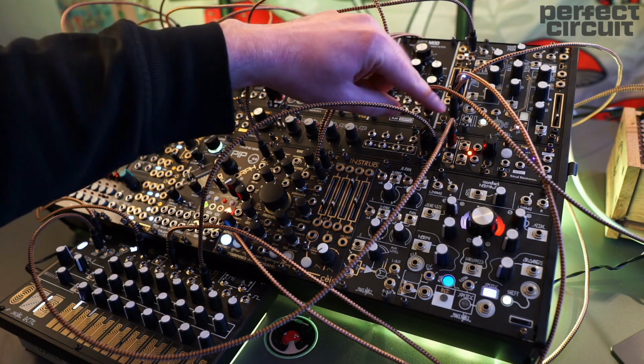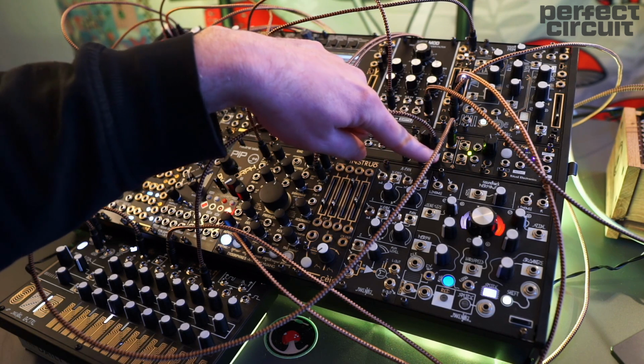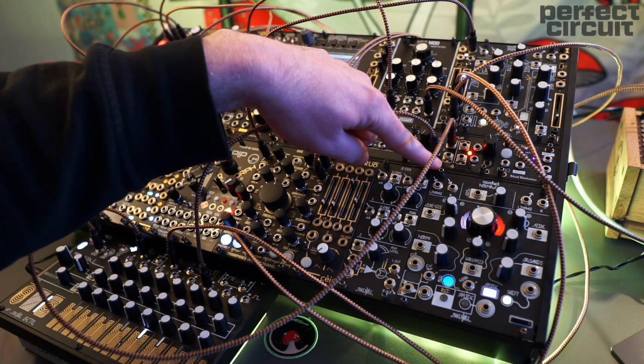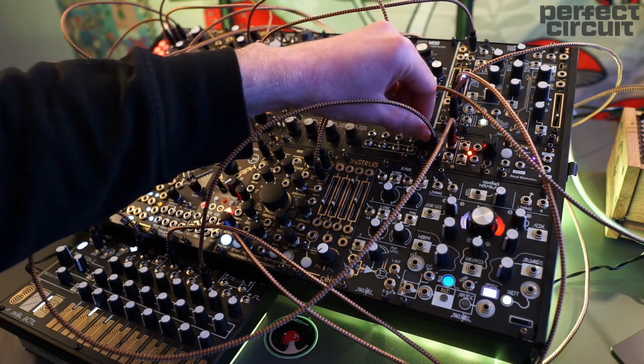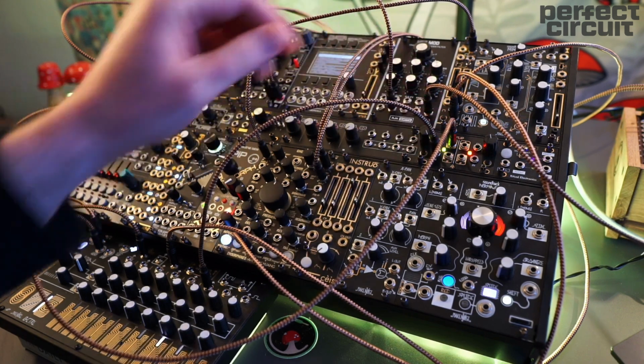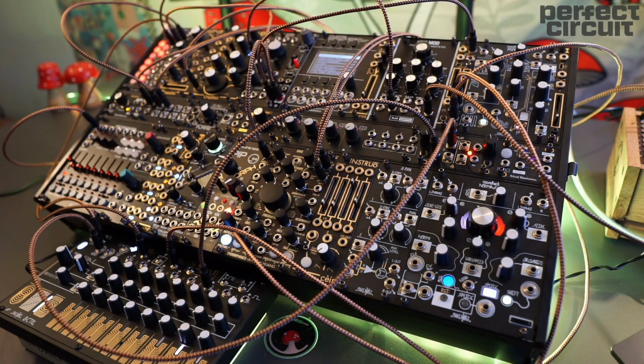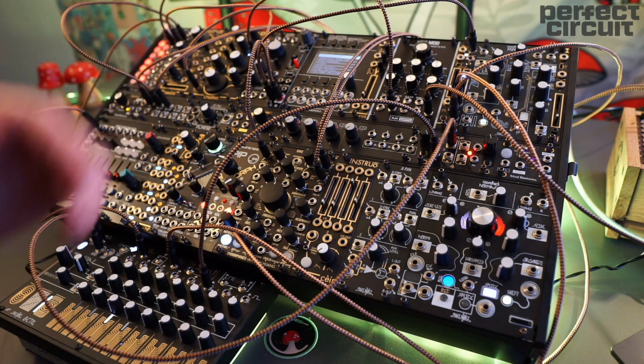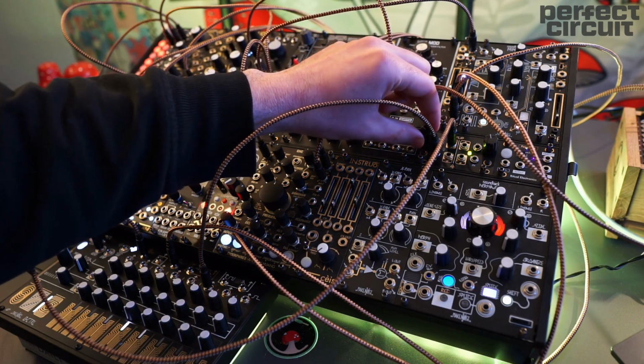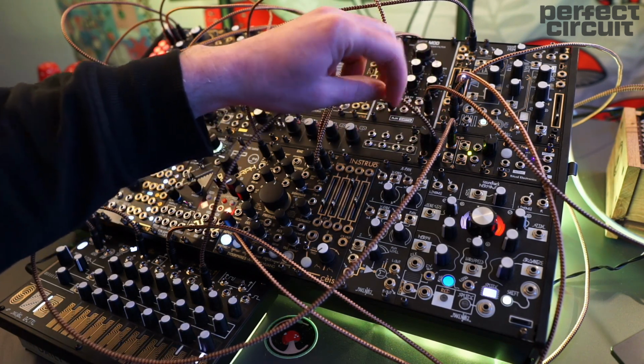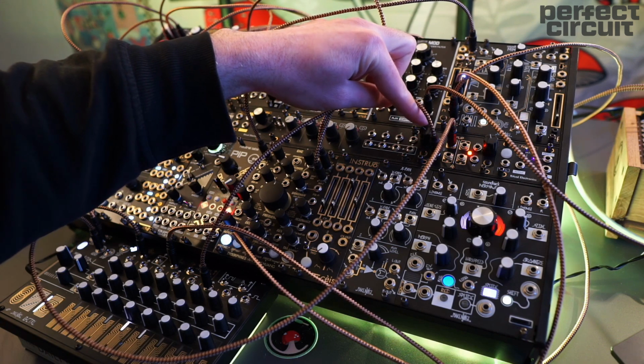If I turn this all the way to the right, it will come out of output B, which is connected to nothing in this case. So it will always be an 8-step sequence. But again, I can make it play most of the time a 5-step sequence, and then every now and then an 8-step sequence, if I turn this to somewhere here, about 11 o'clock.